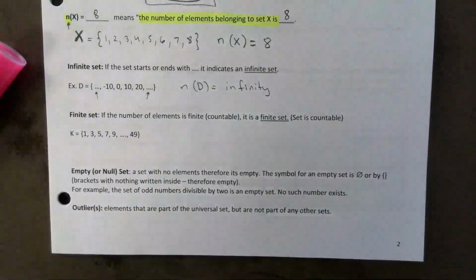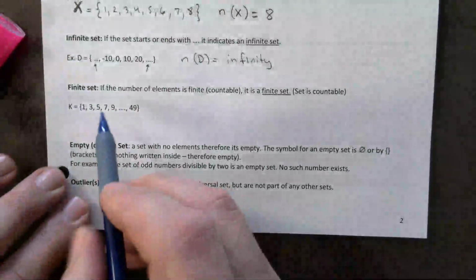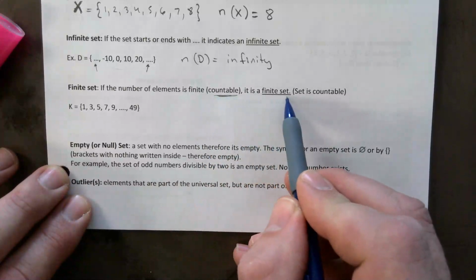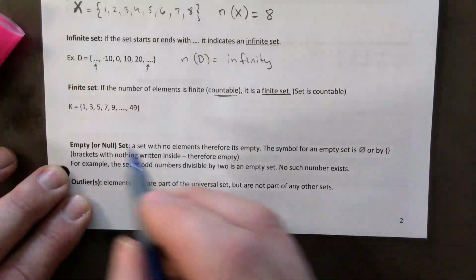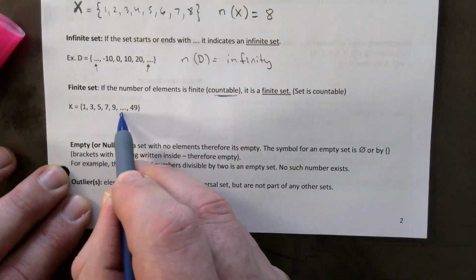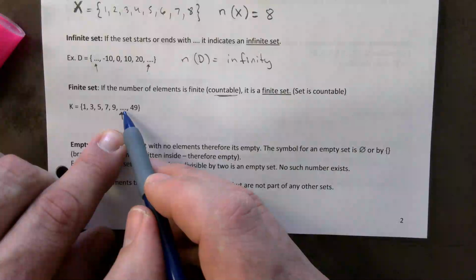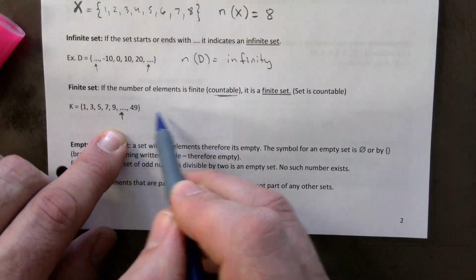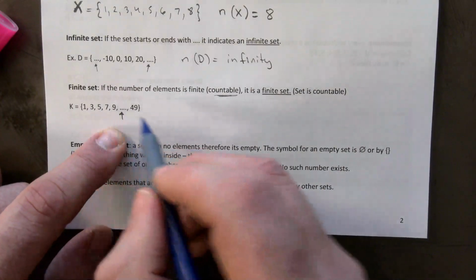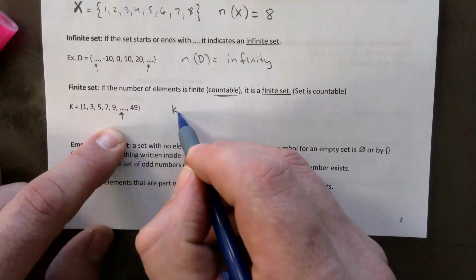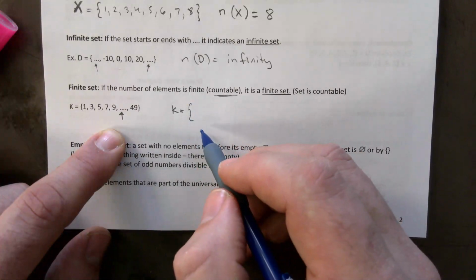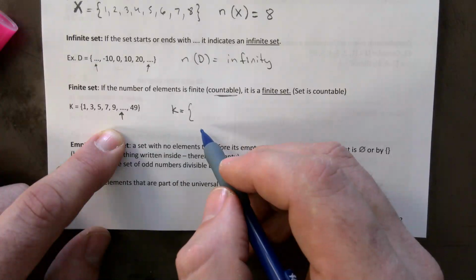Okay. Next. If the number of elements is finite, countable, it is a finite set. So if you see something like this, the question is not going to bother writing out all the elements because it's just assumed that that's the case. Okay. And what is the rule here, by the way? All odd numbers?